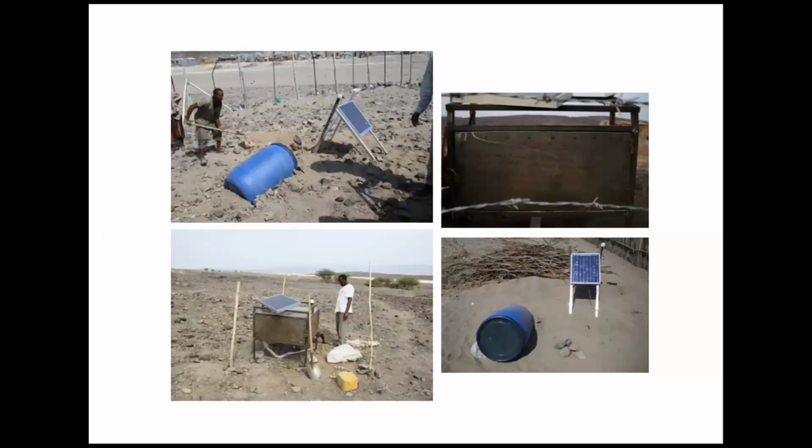The stations were either inside a box for protection or inside a barrel if on someone's property. If it's inside a box, the Ethiopian colleague writes down the information in case of emergency.